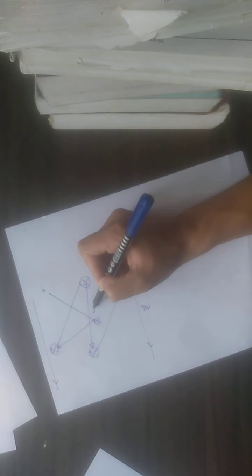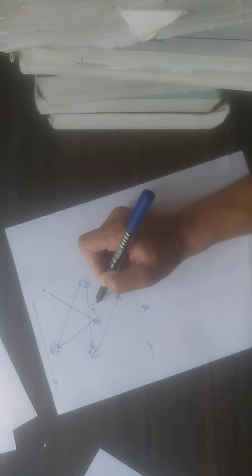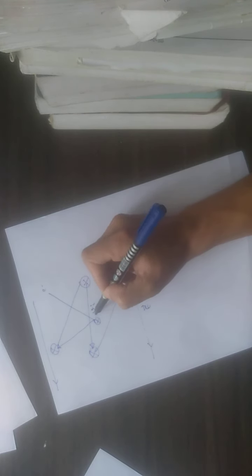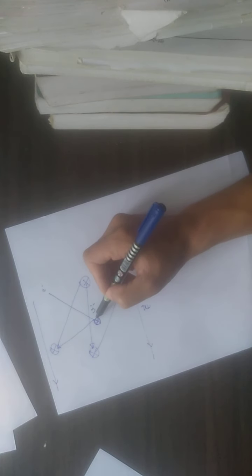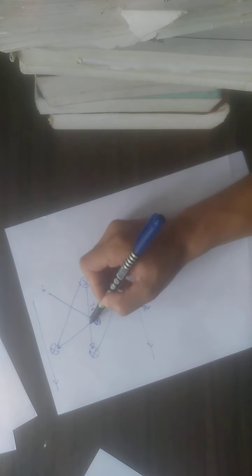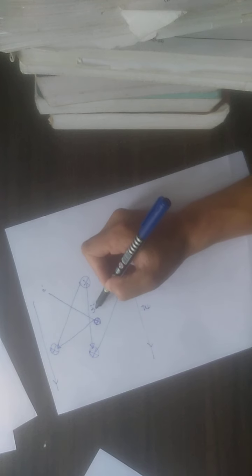So let V initial be the velocity of the electron after the first collision. Initially, after the first collision, when the electron collides with this atom, it moves towards this direction. So when it starts to move in this direction, let its velocity be Vi.